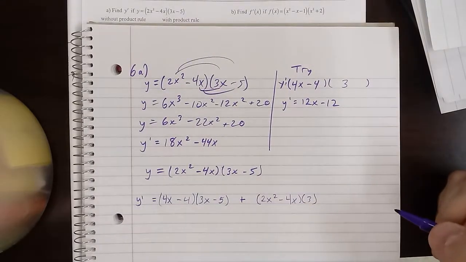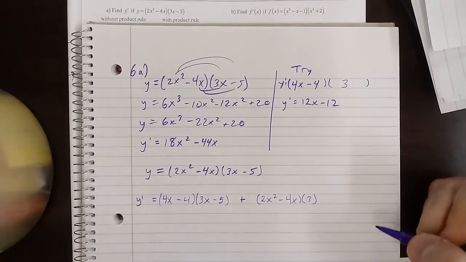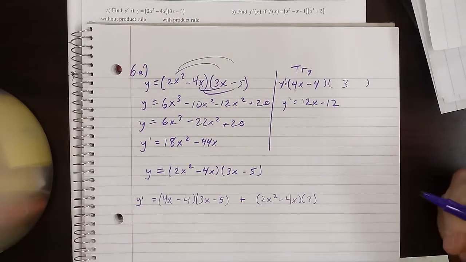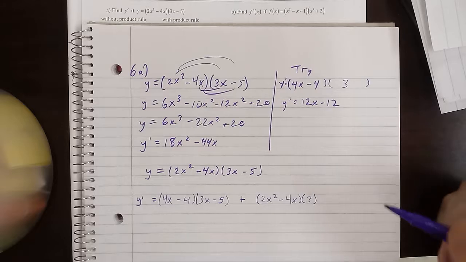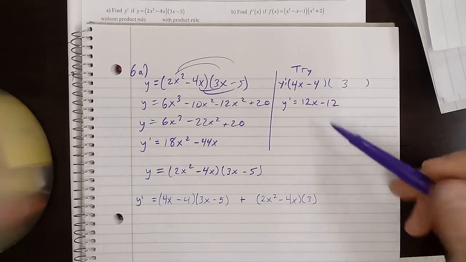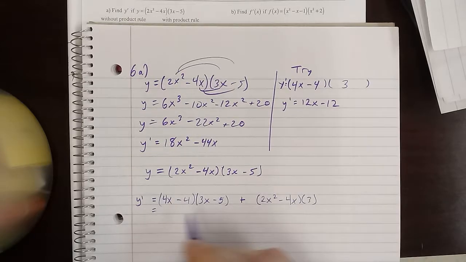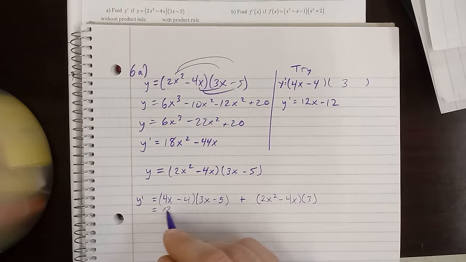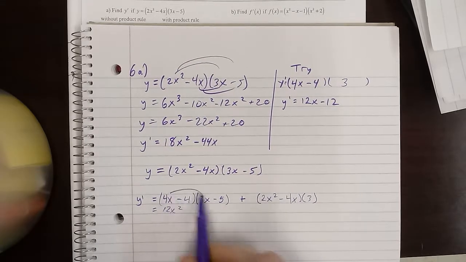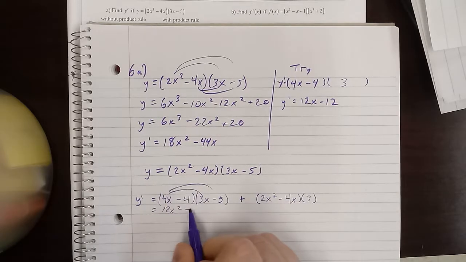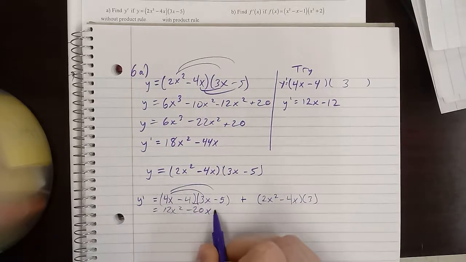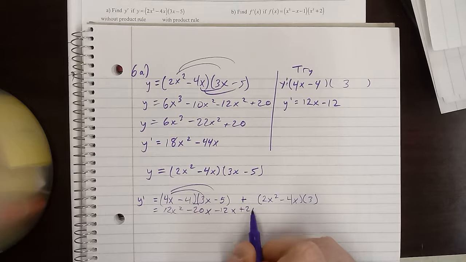So at the outset, in this problem, it's not crazy better. Actually, hold on, we should see if this even works. So that would be 4x, 3x, that's 12x squared. Then 4x minus 5, so it's minus 20x, then minus 12x, then plus 20.